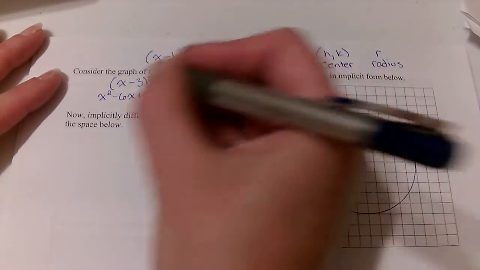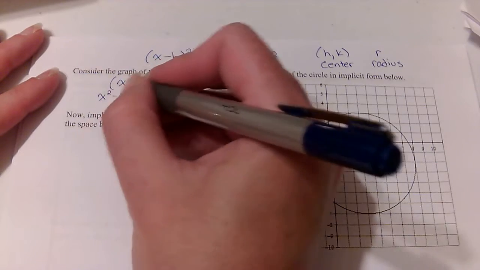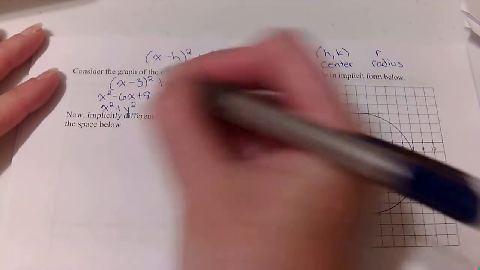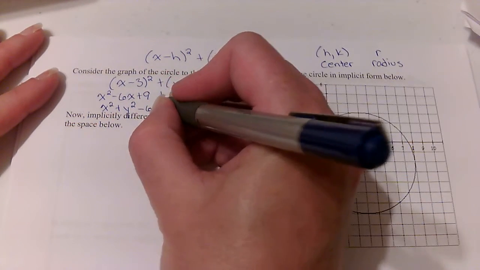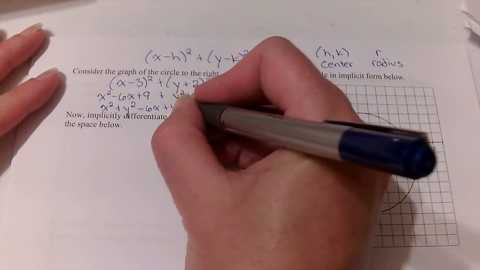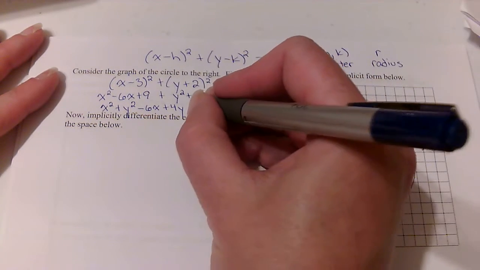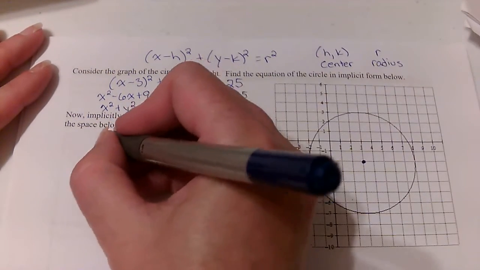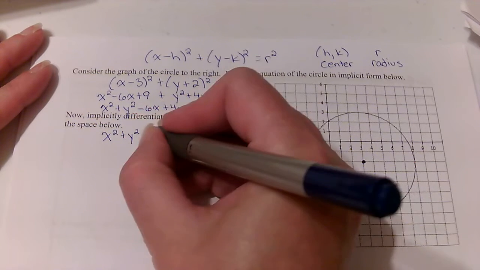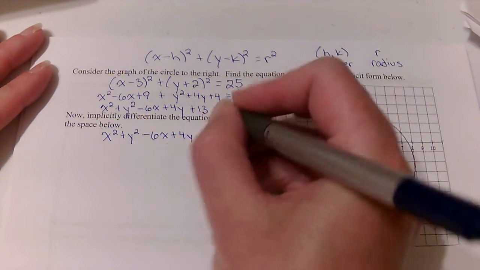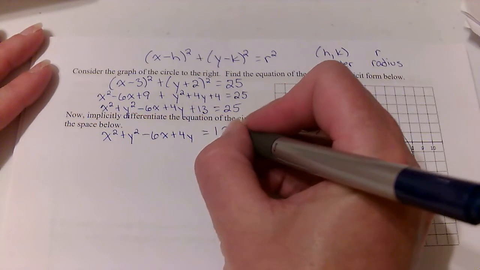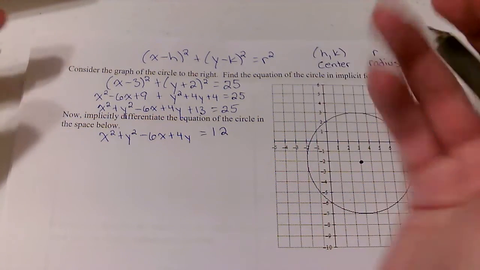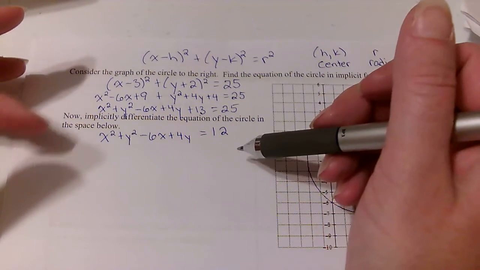And then let's just put them all in order. x squared plus y squared, put our squared terms first, then minus 6x and plus 4y. And then I have plus 13 equals 25. Or I can write that as, let's see, if I subtract 13, I'd have 12 on the other side. That's considered the standard form for the circle. This would be the center form. This is the standard form.